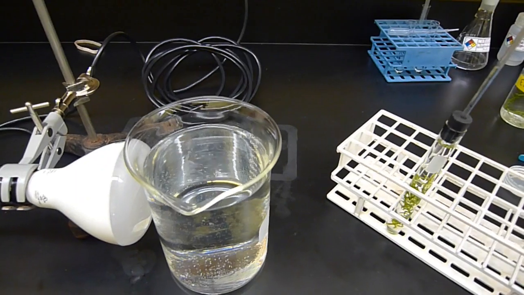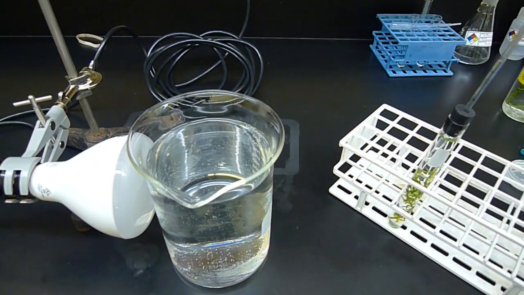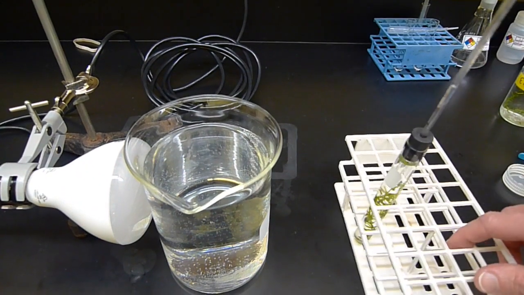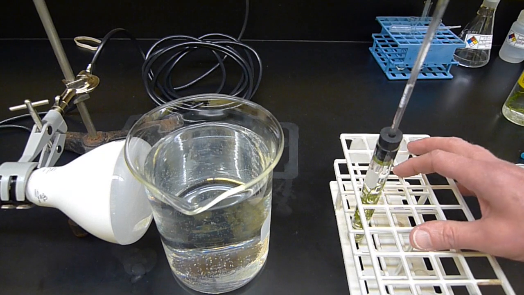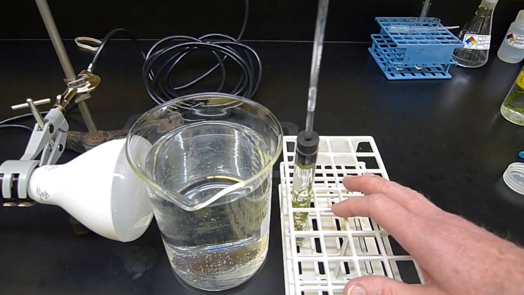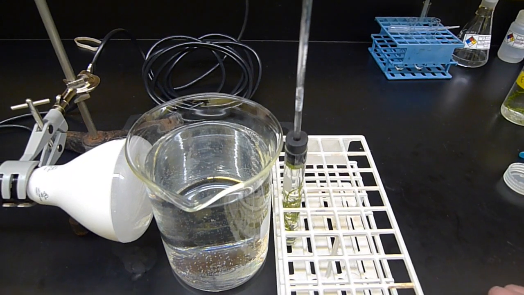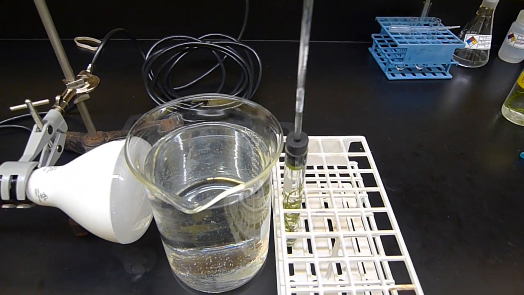The other piece of the apparatus setup here is this beaker full of water. This is a heat sink. This is an LED light, and it really won't get too hot. But just to be safe, we still have this water between the test tube with the Elodea and the light, because the water will be able to absorb some of the heat that comes off the light.